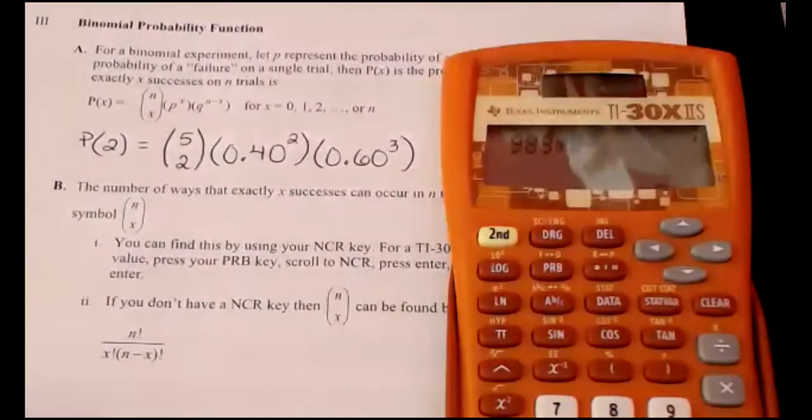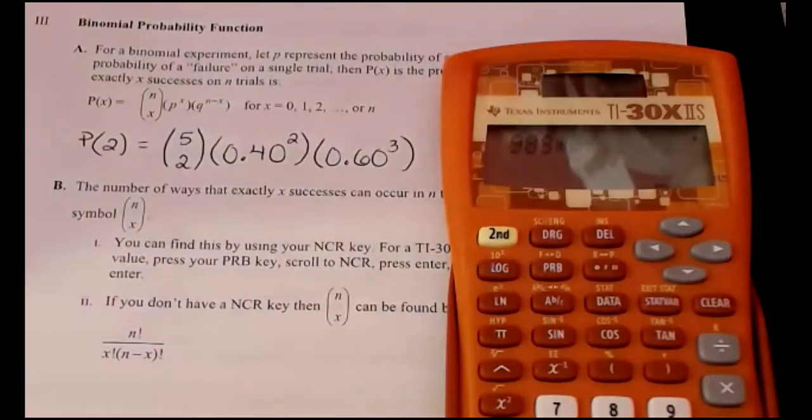Any other questions about the calculators? And I apologize that I have never used the TI Inspire, so I am unsure as to what it looks like on that calculator.